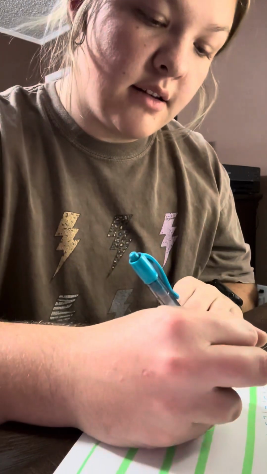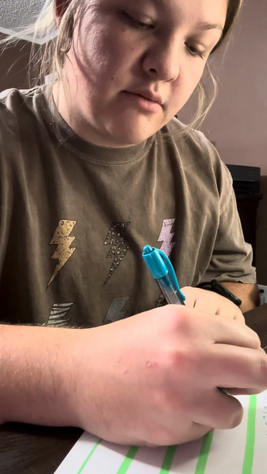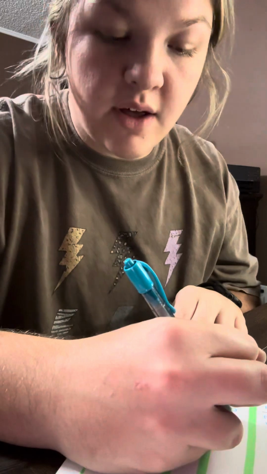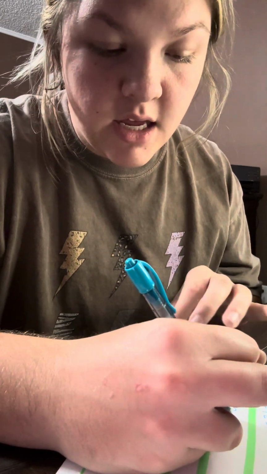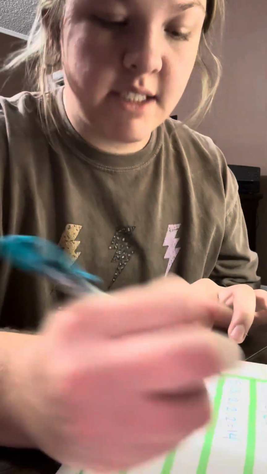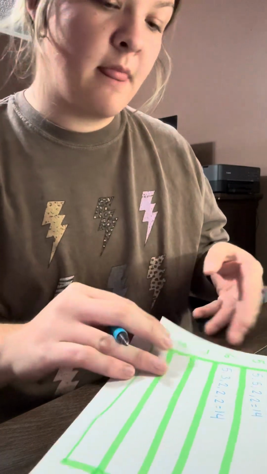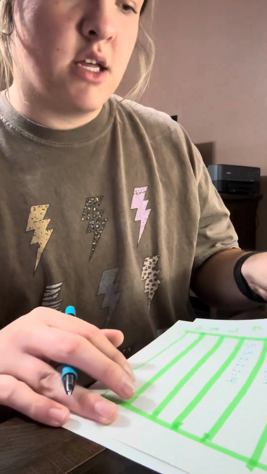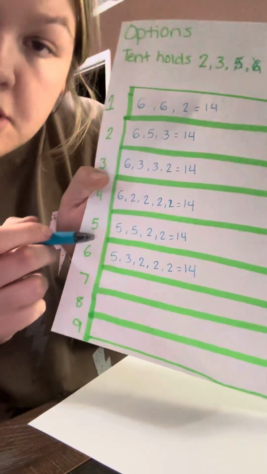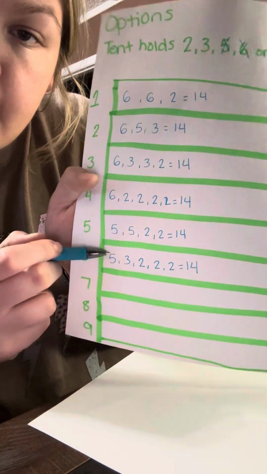And then we could do another 2, which would be 10, plus another 2, 12, and the other plus another 2 would equal 14. And so we would cross out our 5 because that's our last combination we could do with our 5.